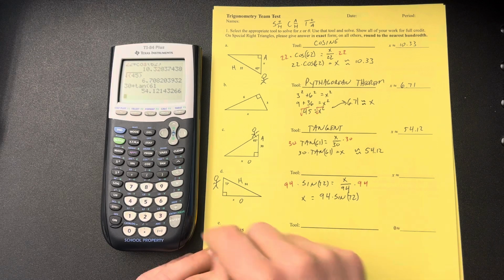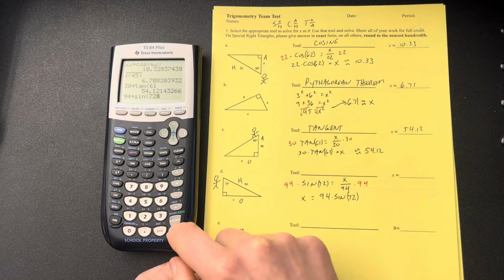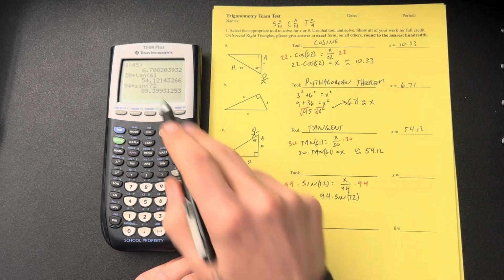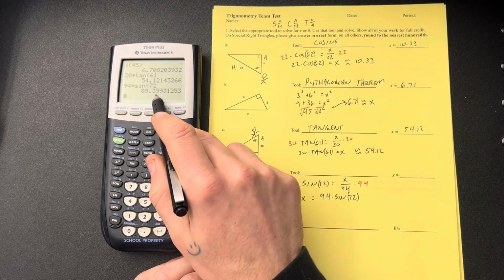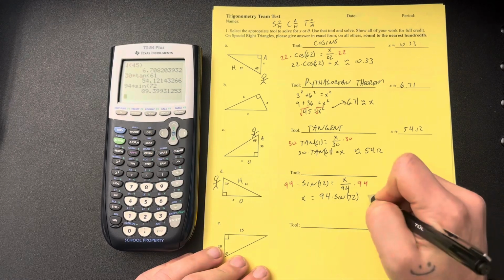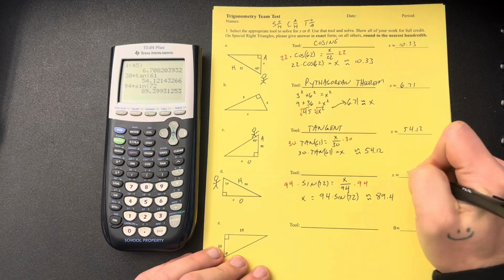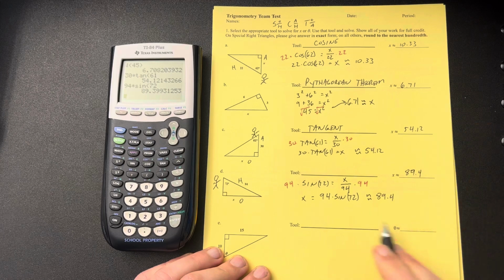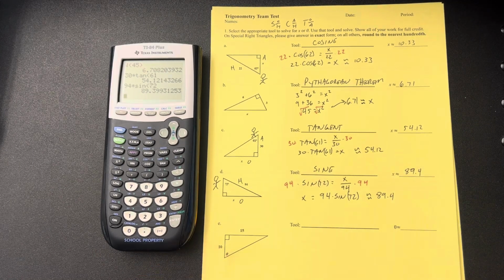Let's throw that value in our calculator. 94 times the sine of 72 degrees. I got 89.399. Oh, this is a funny one with rounding. This third 9 rounds this one up into a 10 effectively, which rounds this 3 up into a 4. So this one here would round to 89.40 or just 89.4. 89.4. And the tool that we used, the sine ratio.